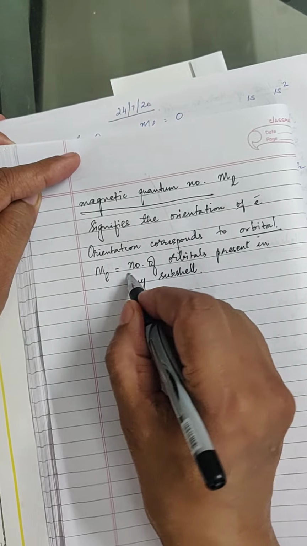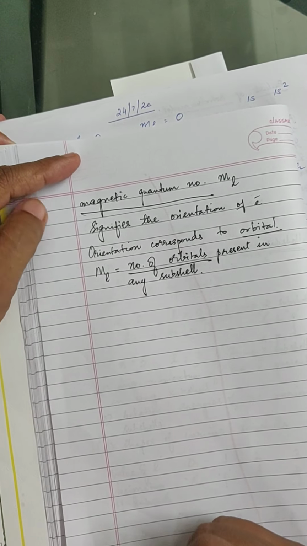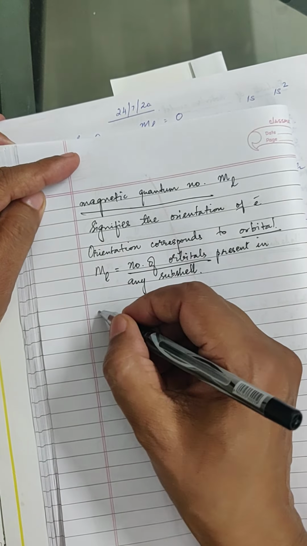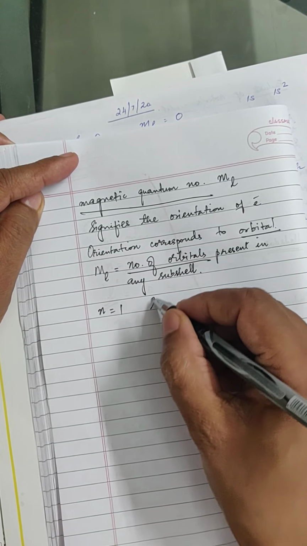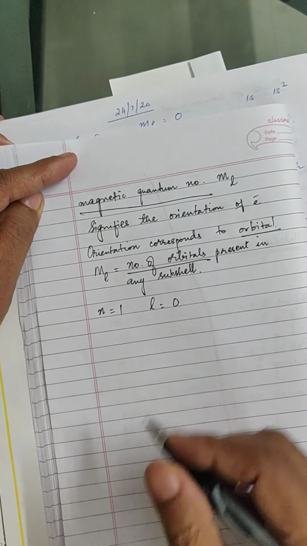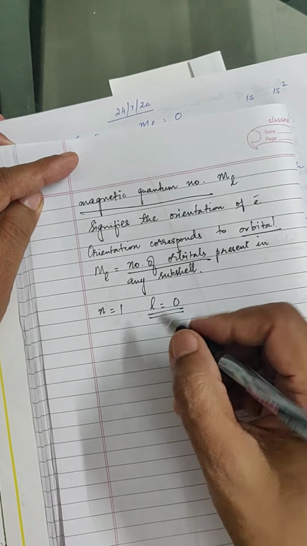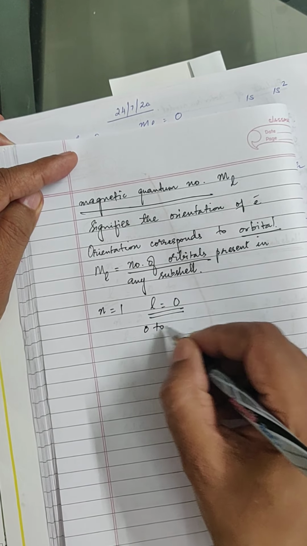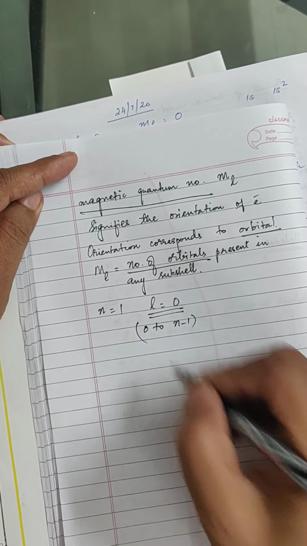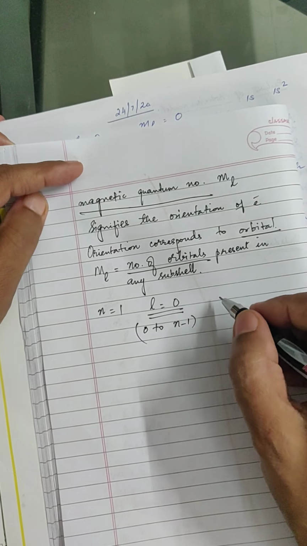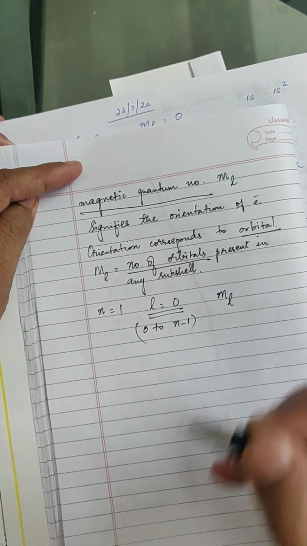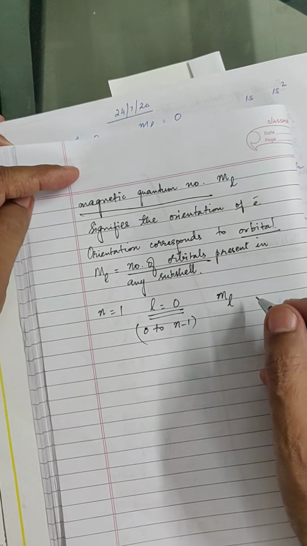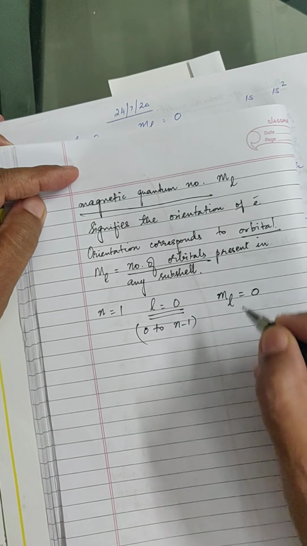Now how will you find out the number of orbitals? Just like I said, if n is equal to 1, then L is equal to 0, because the value of L ranges between 0 to n minus 1. Same way, what is the value of ml? ml is also equal to 0 here.